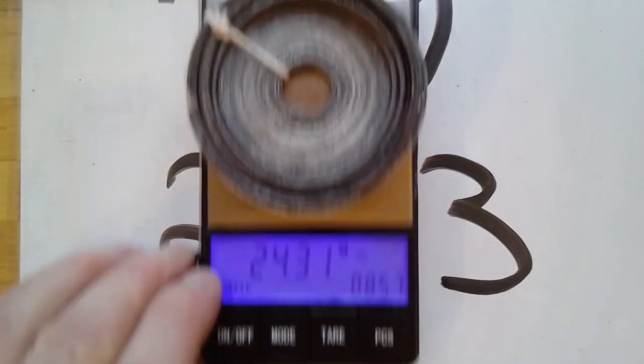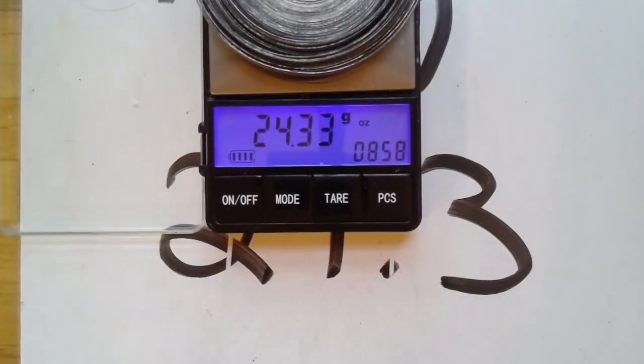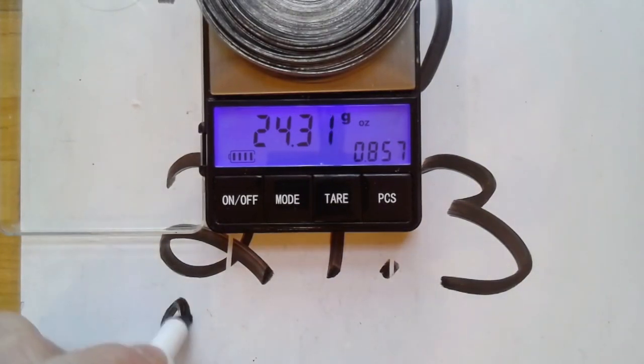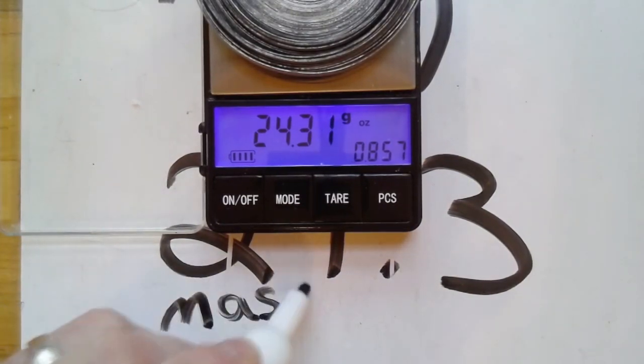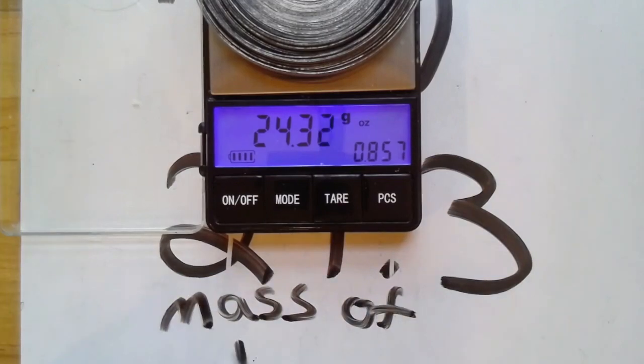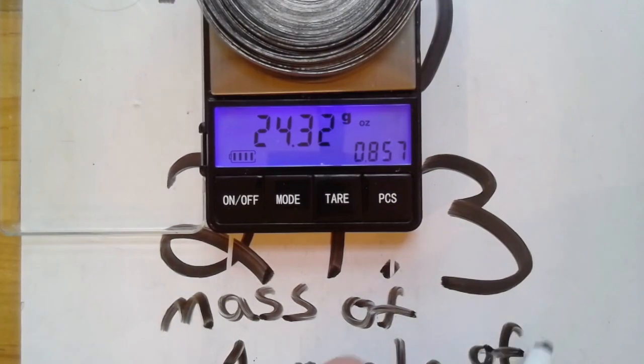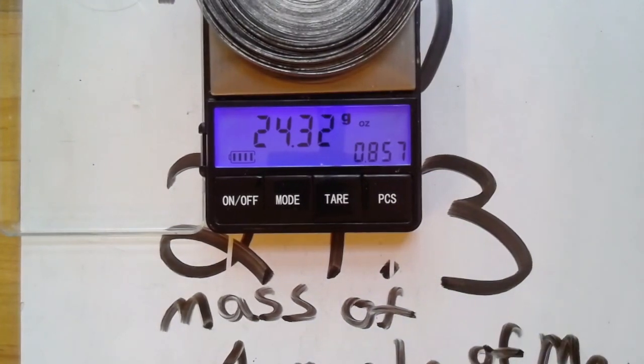What is that really telling us? It's telling us the mass of 1 mole of magnesium.